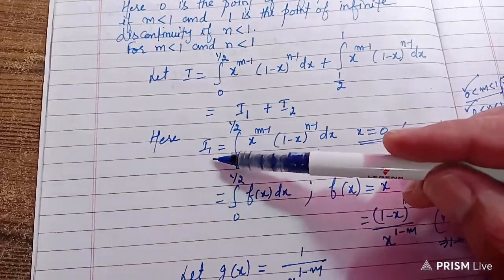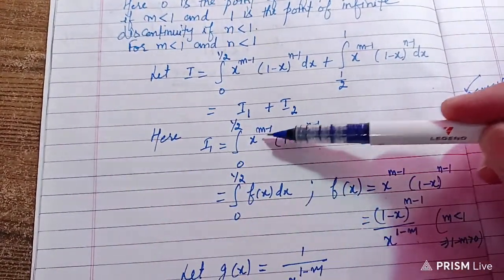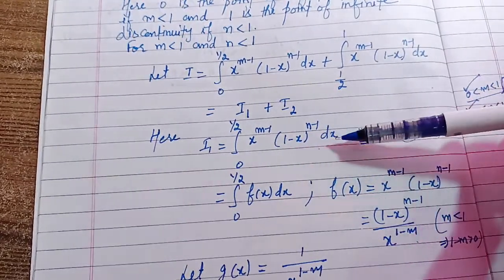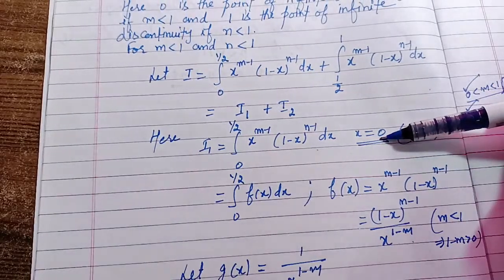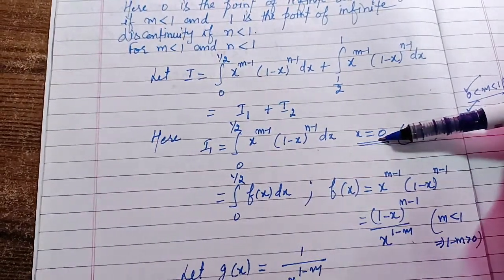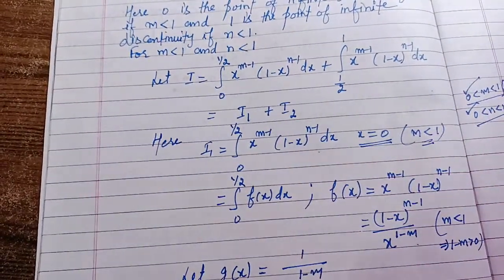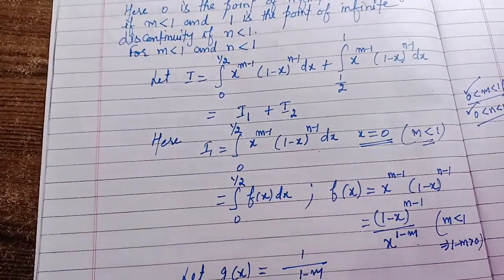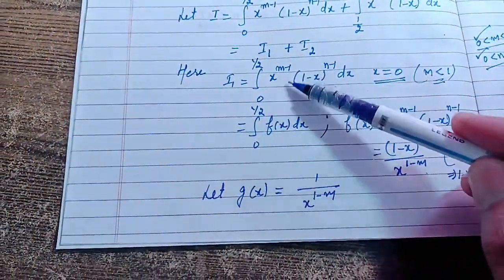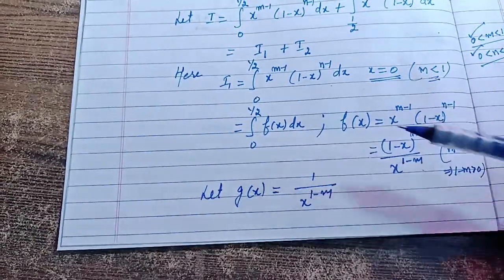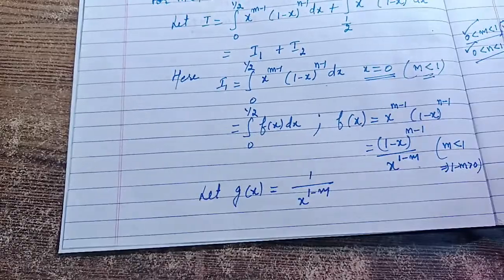So let us start with the integral I1. I1 is the integral from 0 to 1/2 of x to the power m minus 1 times (1 minus x) to the power n minus 1 dx. As I have discussed, here x equal to 0 is the point of infinite discontinuity, because m is less than 1. So dear students, let us take this as f(x). So f(x) is x to the power m minus 1 times (1 minus x) to the power n minus 1.